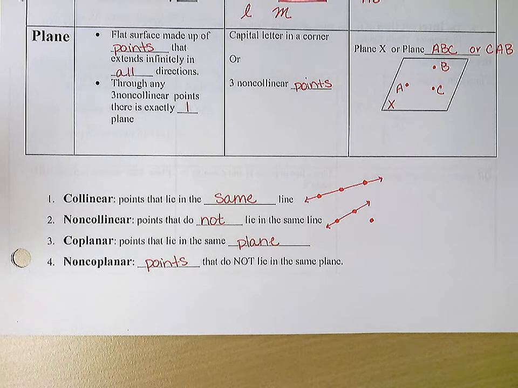Okay, so you can have multiple planes. Like this would be a plane. It's really hard with paper because it bends. So this would be a plane, this would be a plane. If I had a point over in this one and a different point over in this one, those would be non-coplanar because they don't lie in that same plane. So you have to think about it 3-dimensionally here when you're working with planes. Any questions on that so far?